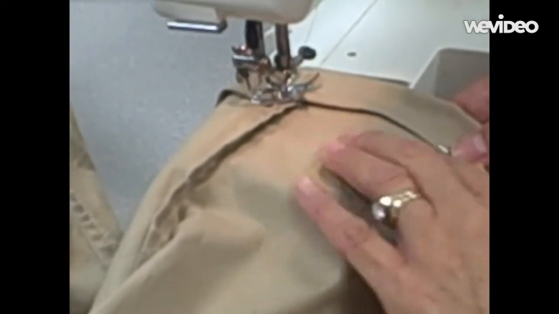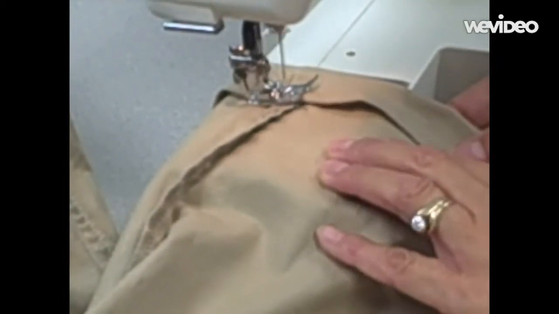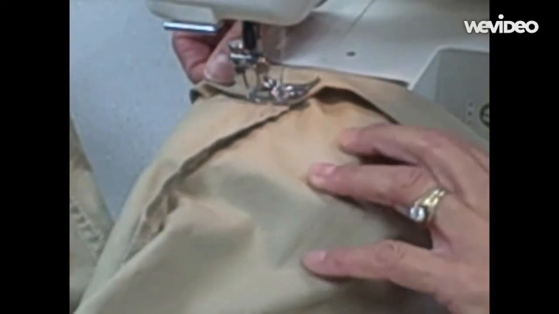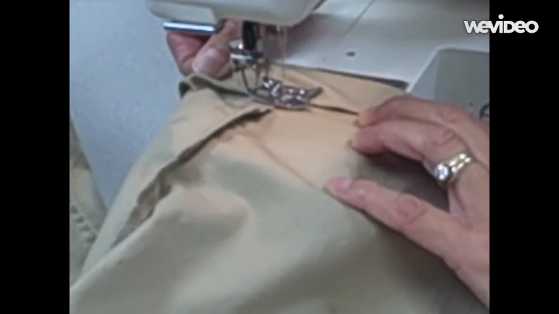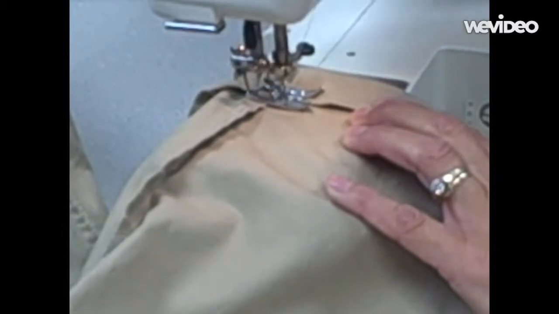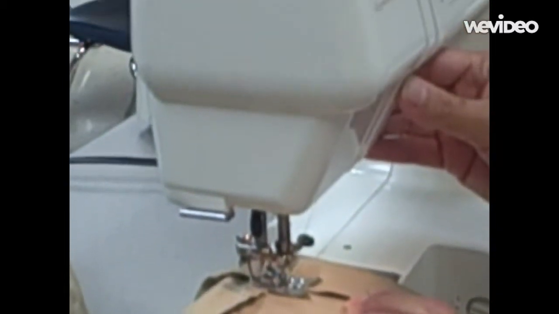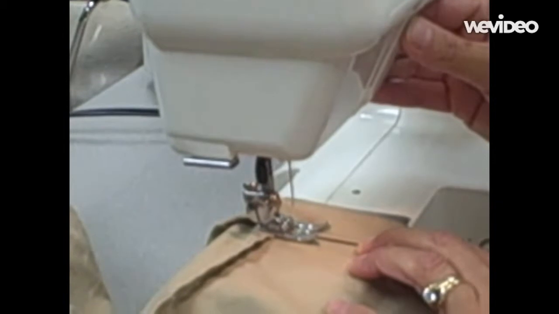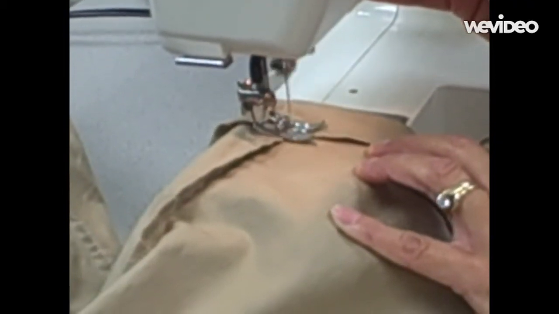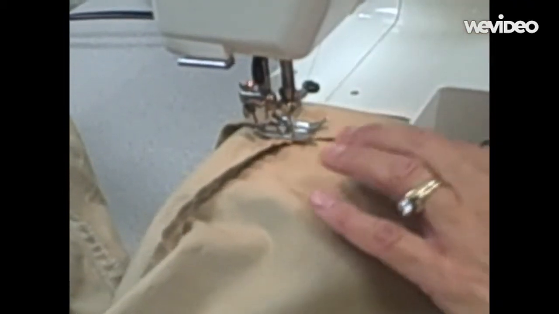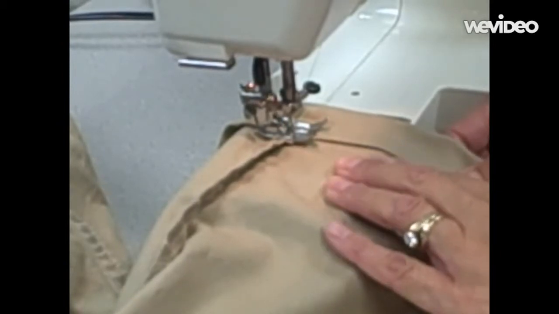Push down on your foot pedal. Go forward about 5 stitches. Stop. Use your reverse stitch button. Go back 5 stitches. Let go of the reverse button and continue sewing forward.